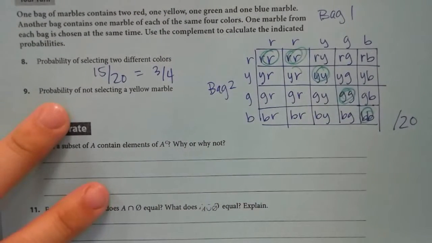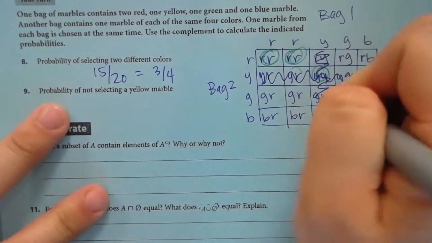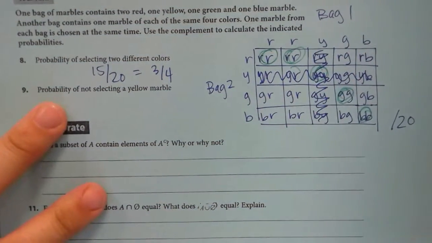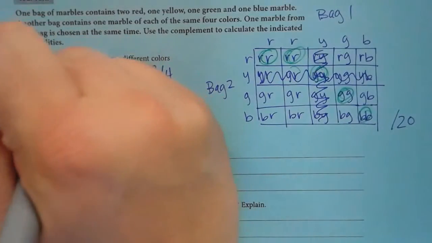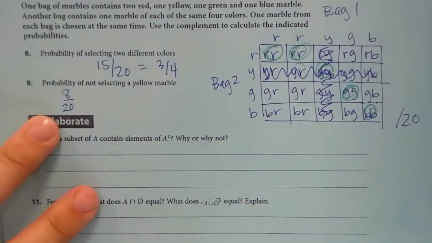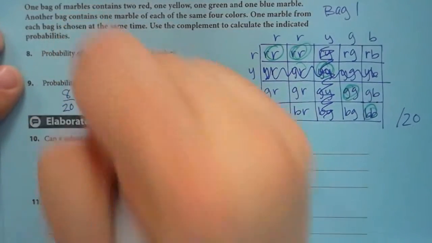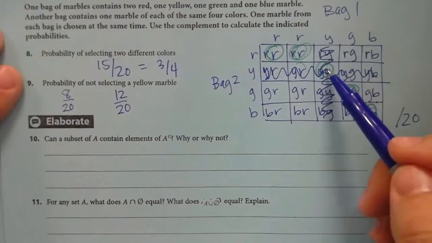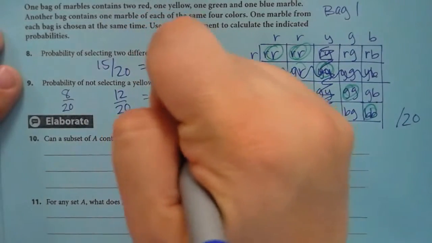Number 19, what's the probability of not selecting a yellow marble? Well, all of these are yellow. All of these are yellow. How many yellows did I just cross off? 8. So there's 5, 6, 7, 8. So 8 out of 20 are yellow, which means how many are not yellow? 12. You can't count this guy twice. So be careful. 3/5. Good.